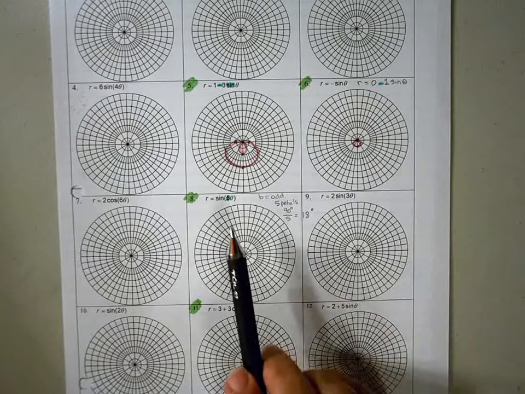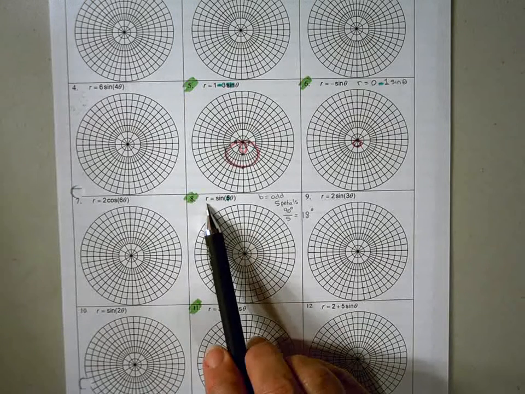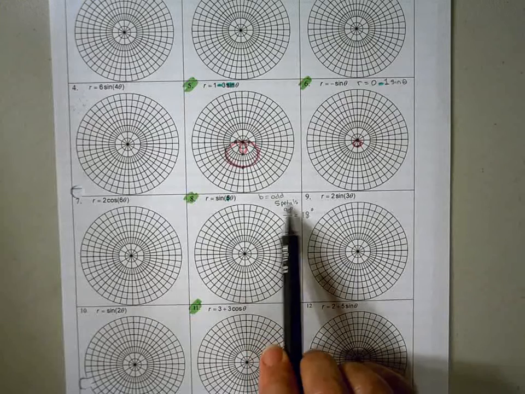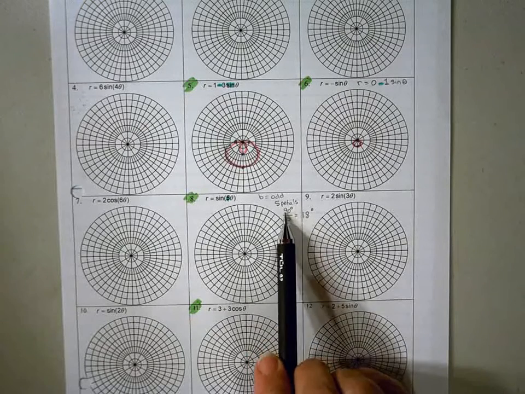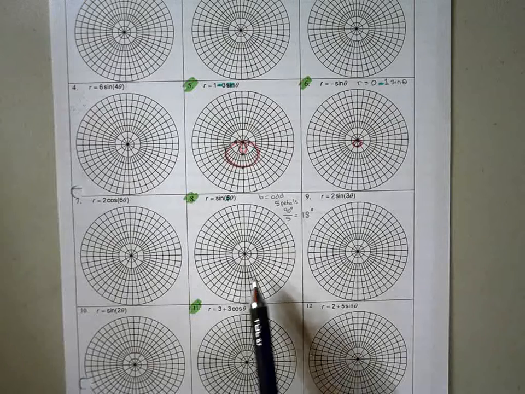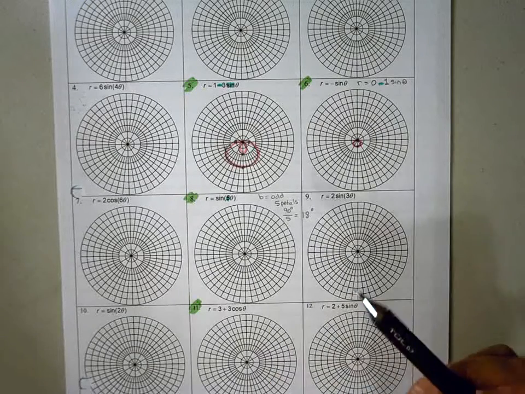Okay, I had a little interruption, but we're going to continue this, part 2. So again, we're on number 8, r equals sine 5 theta. B is odd, we have 5 petals. So I have 90 degrees divided by 5 equals 18 degrees. That's difficult to get on this graph paper. We're just going to get it close.